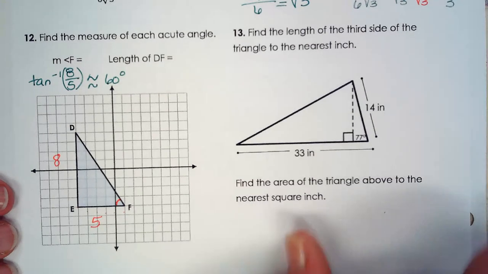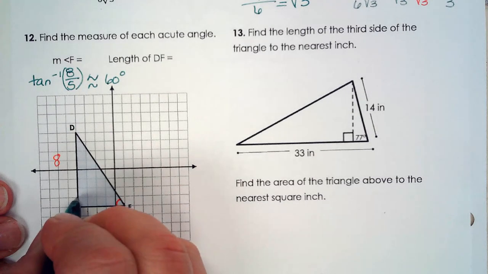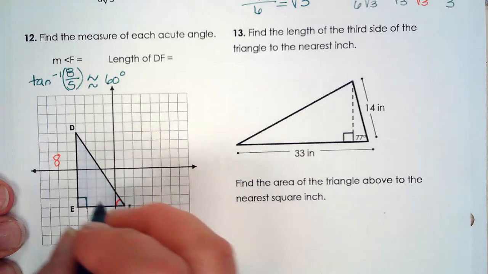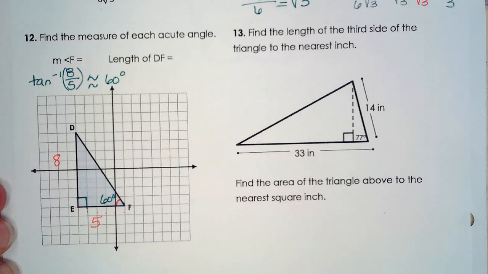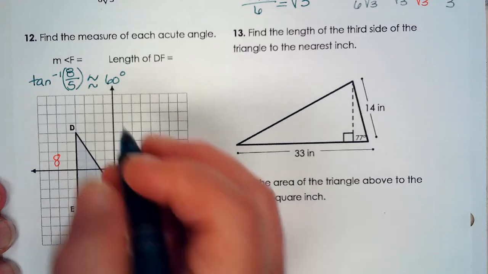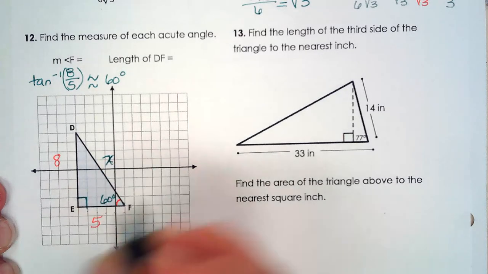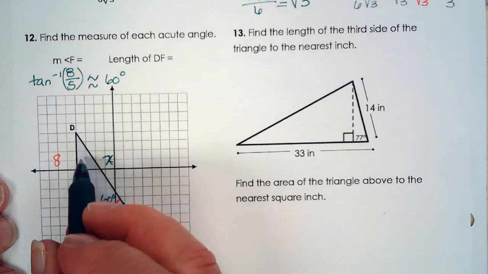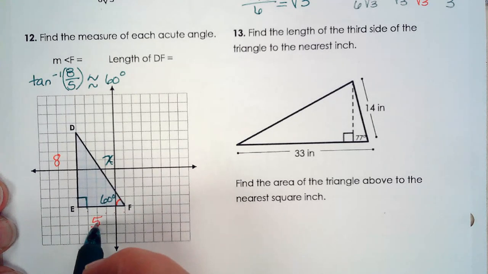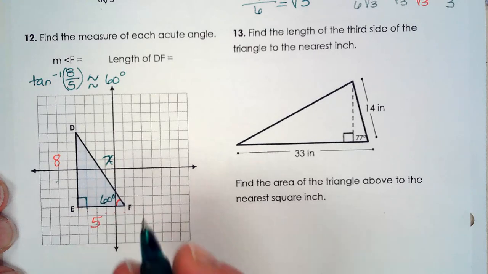Okay, for the length of DF, that's your hypotenuse. This is your right angle. I know that this is 60 degrees. Do I want to use sine or cosine? Doesn't matter. If I use the sine, it'll be 8 over x. If I use the cosine, it'll be 5 over x.